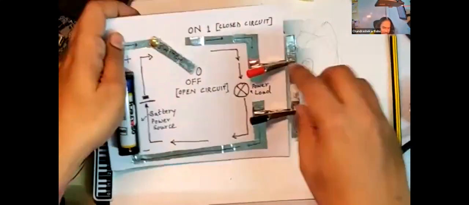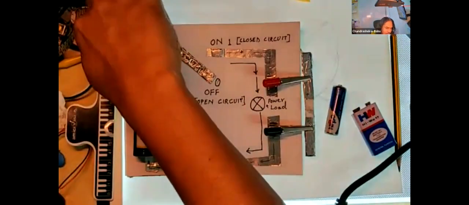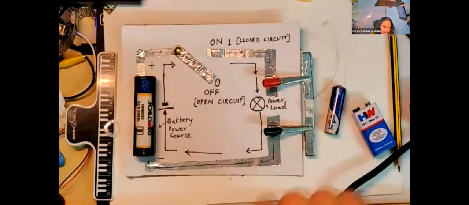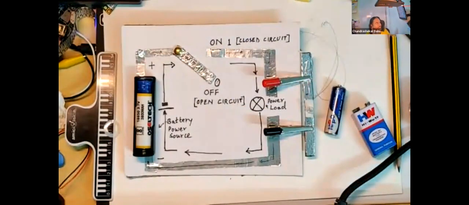And there's another connection here, right? I'm not sure why this turned on. Hang on a minute. Okay. Yeah. And you can see this. Now, this circuit is an open circuit. This is an open circuit.